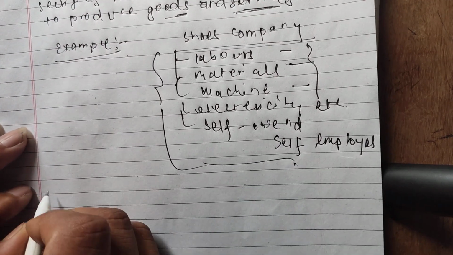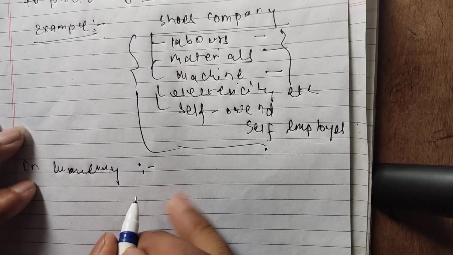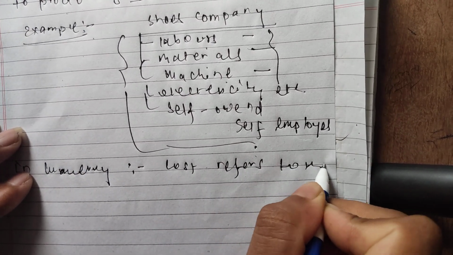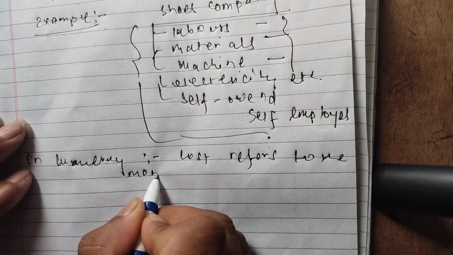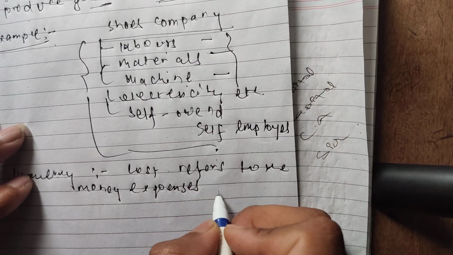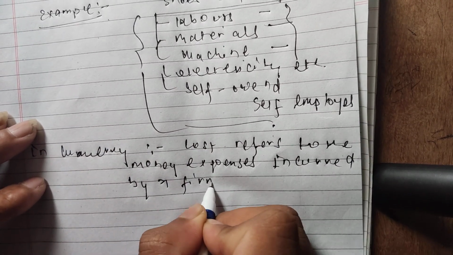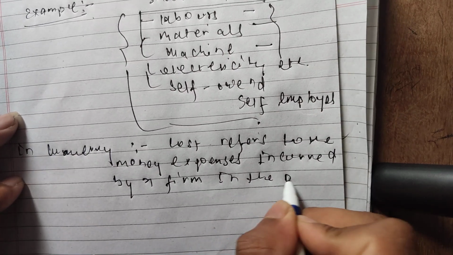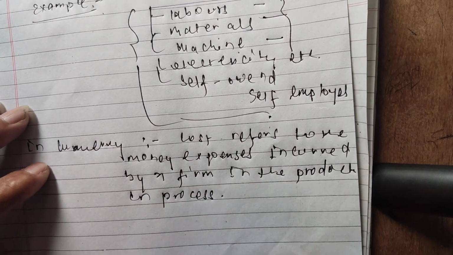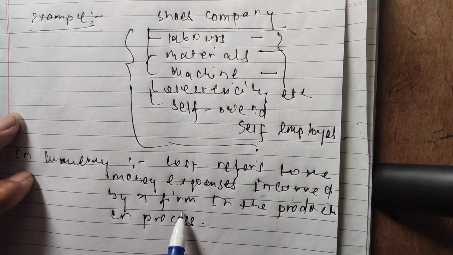In general, cost refers to the money expenses incurred by a firm in the production process.